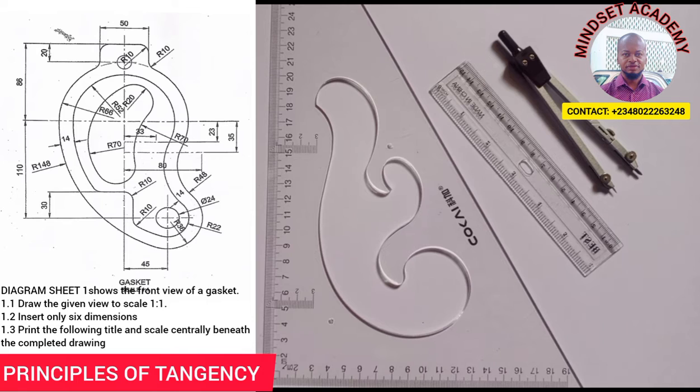One, draw the given view, that is 1.1. The first thing you have to do is draw the given view to a scale of 1:1. That means whatever dimension you have here is what you should use. For instance, if they give you 20, you use 20. Don't divide. If they give you 30, you also use 30.